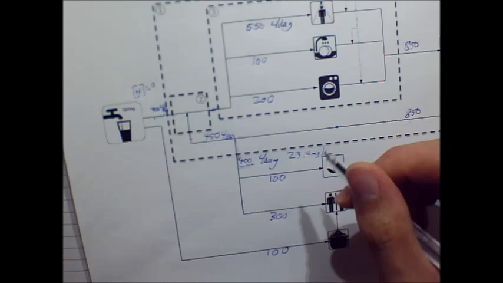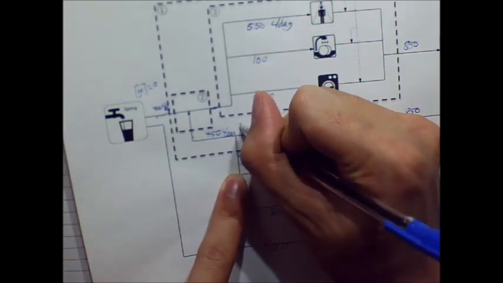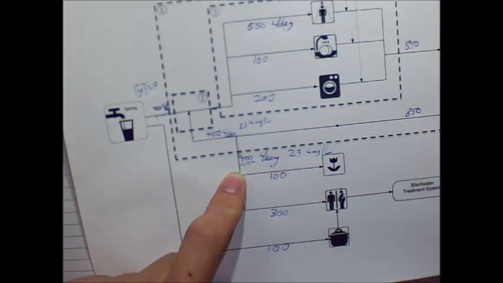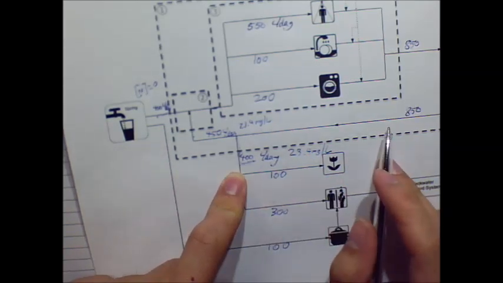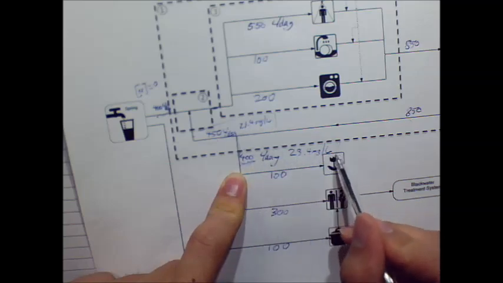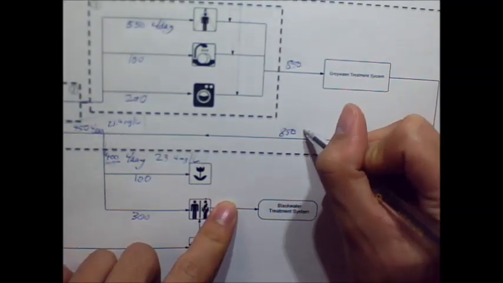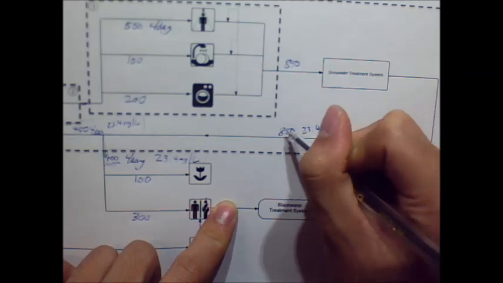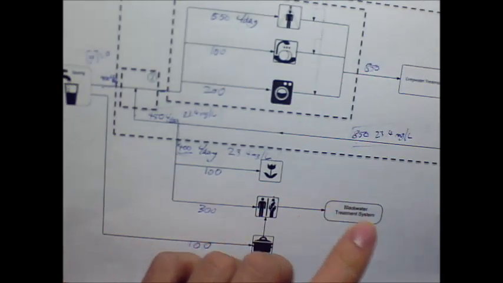Now, the concentration in this stream is the same. It's still 23.4 milligrams per litre, because they're coming from the same stream. And over here, we also know this is going to be 23.4 milligrams per litre. The concentration doesn't change when you split the stream.